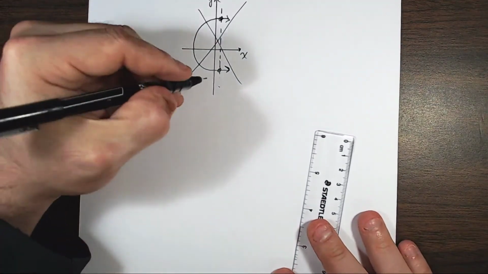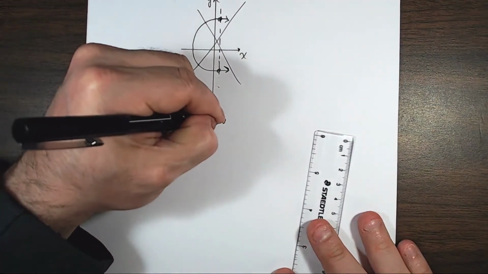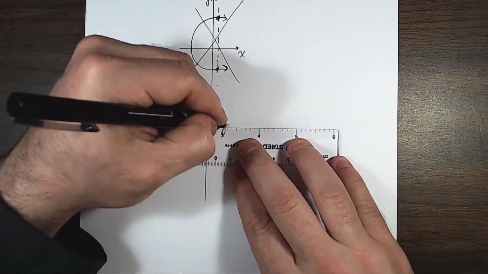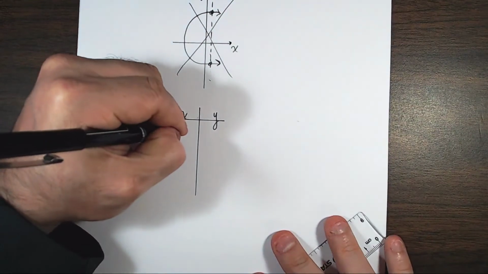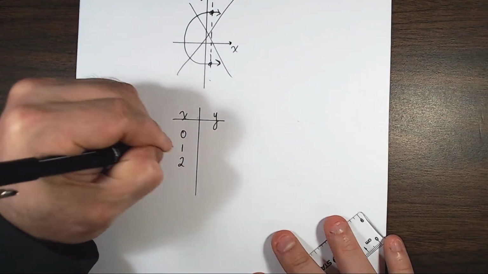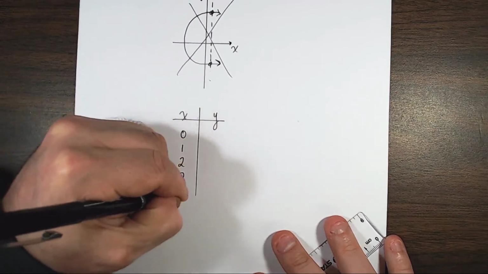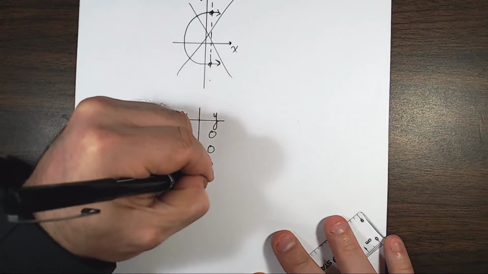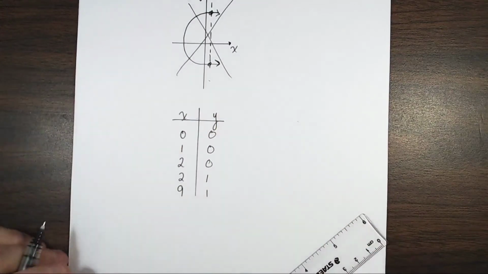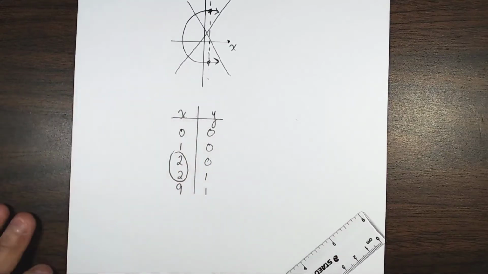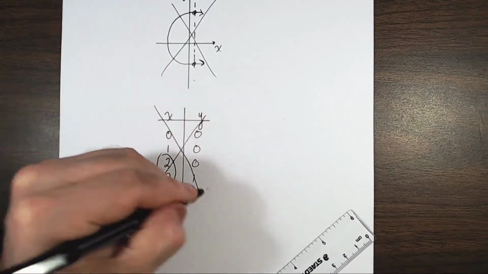How about if I have x here and y here in a table? I'm given a table of values, and I've got 0, 1, 2, 2, 9, and 0, 0, 0, 1, 1. Is it a function? No, because there's a repetition of the two values. So no, that's not a function.